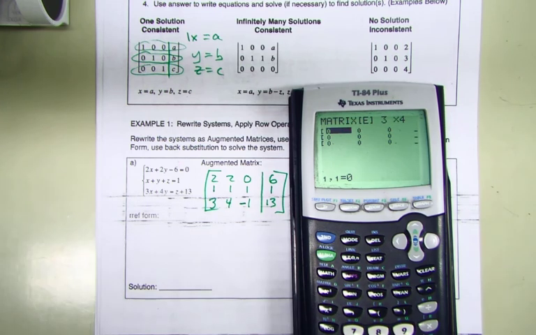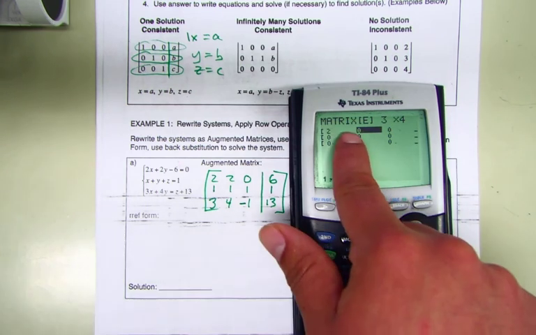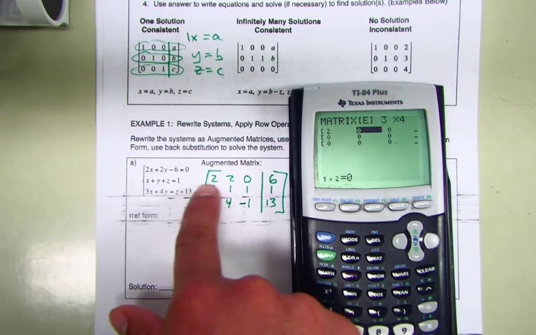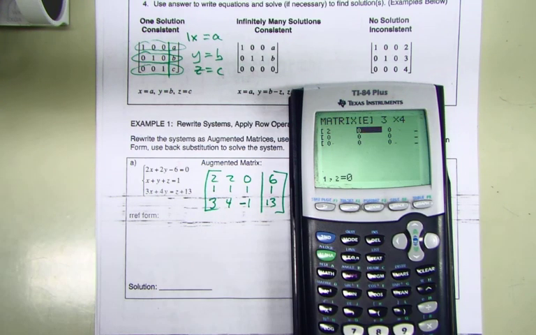Okay? So 2, and if you hit enter, you see it just goes over to the right. So you're going to enter the first row first. So 2, 2, 0, 6. And then 1, 1, 1, 1. 3, 4, -1, and 13.